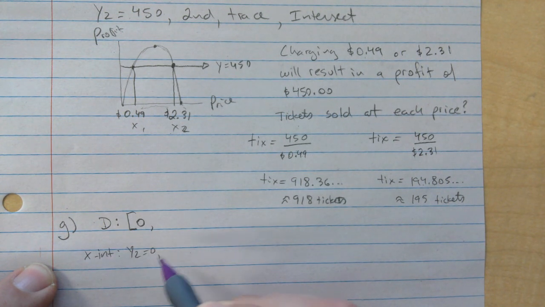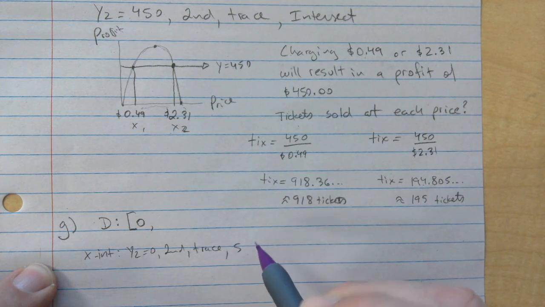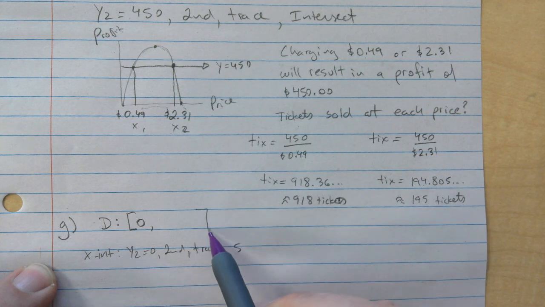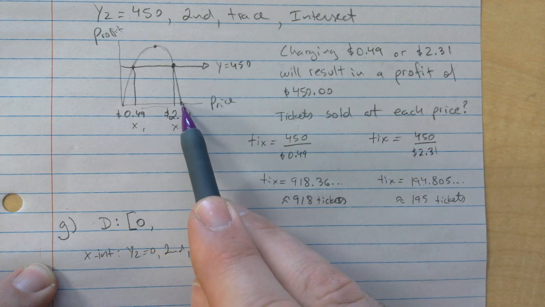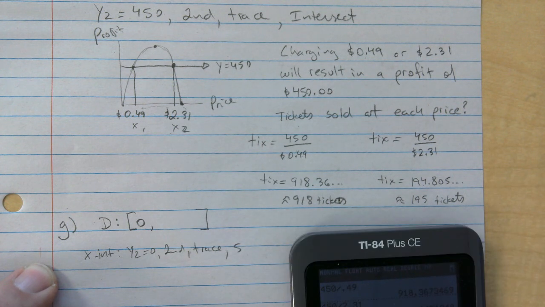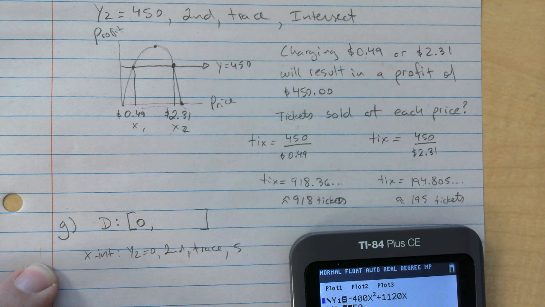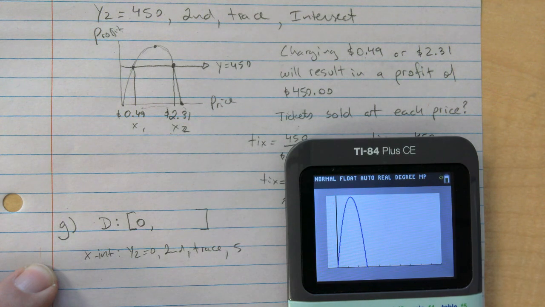Y2 is equal to 0, second trace 5. And then I'm gonna know what to put over here because it's gonna be that x-intercept, right? So I need to find out what that is. So I'm graphing this. There's my red line.